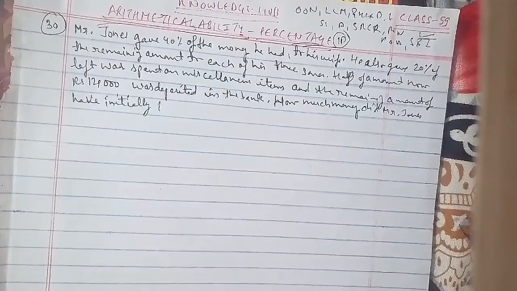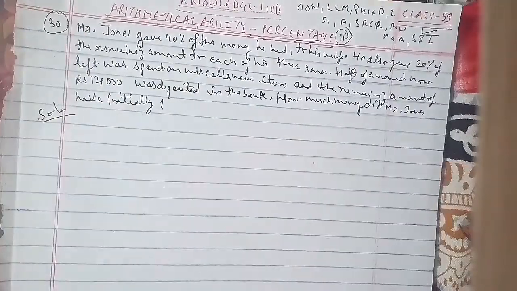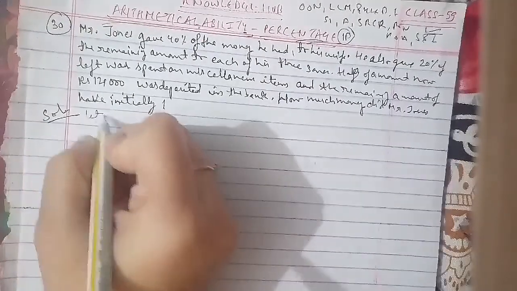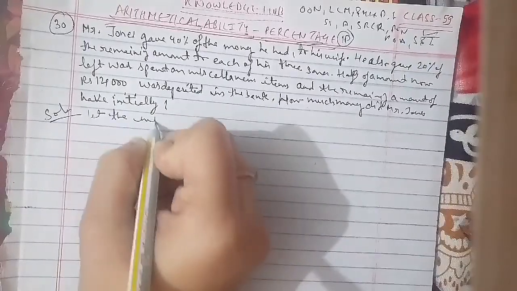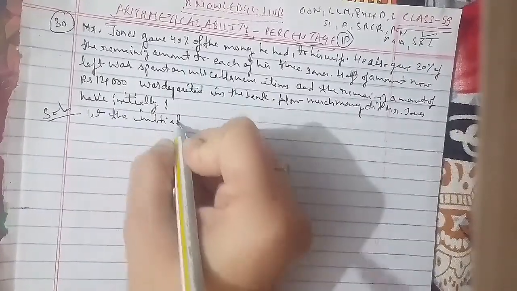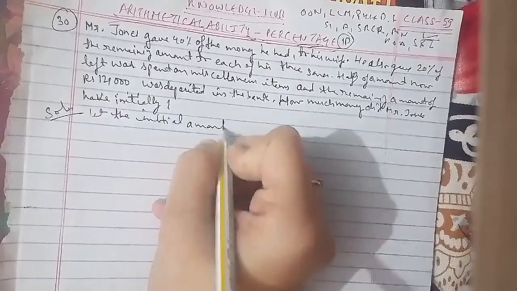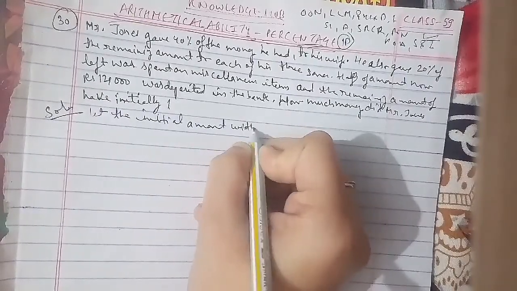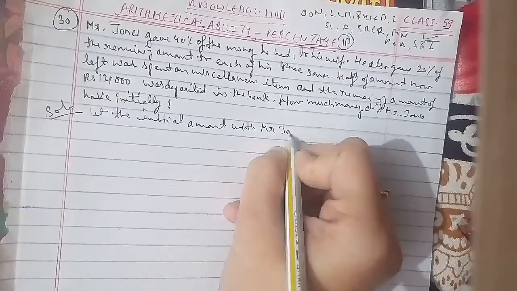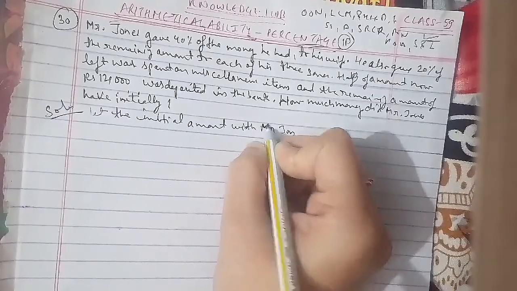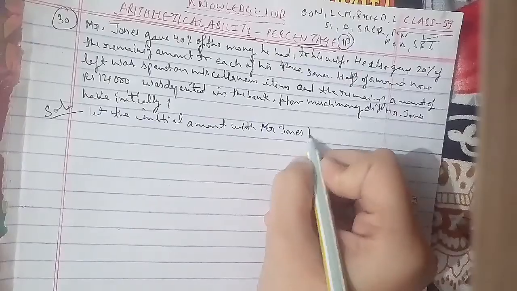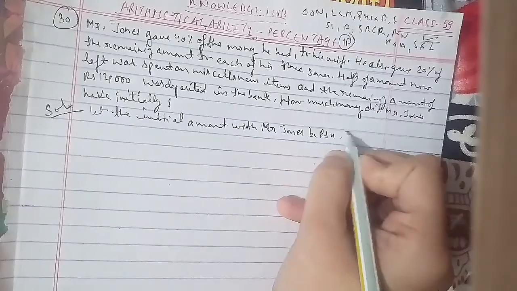So that is what we have to find, and for the same we have the solution, which is as follows. Let the initial amount with Mr. John be rupees x.